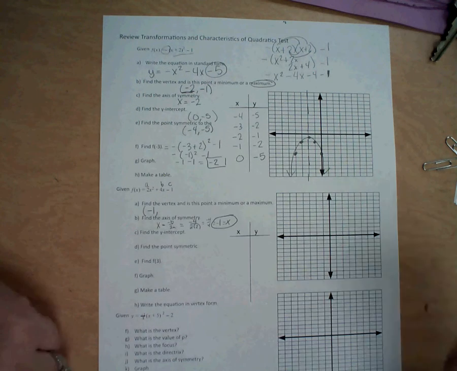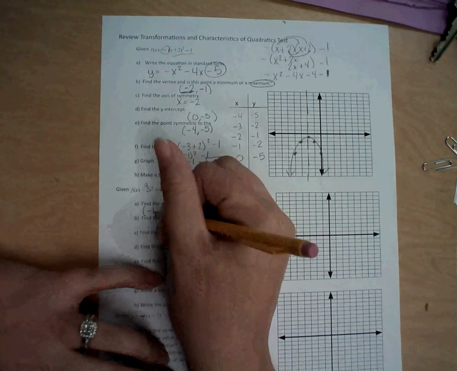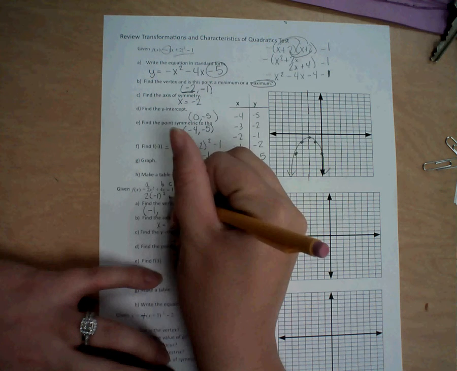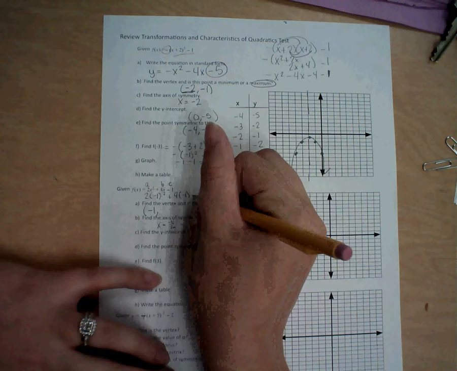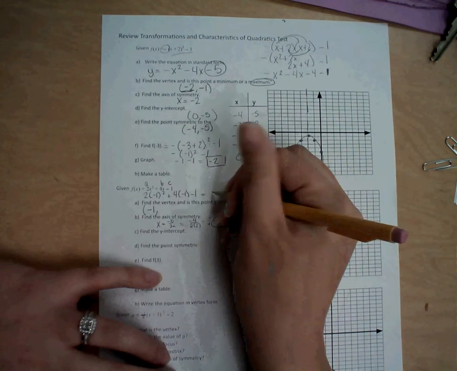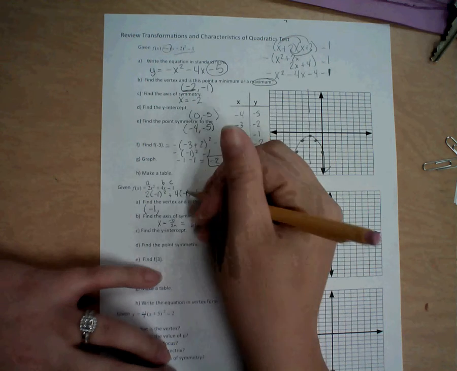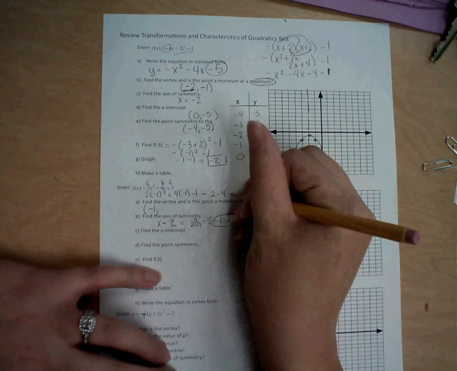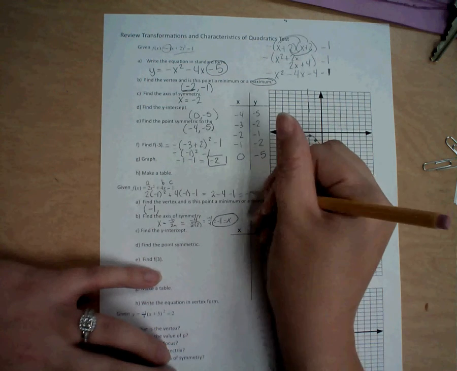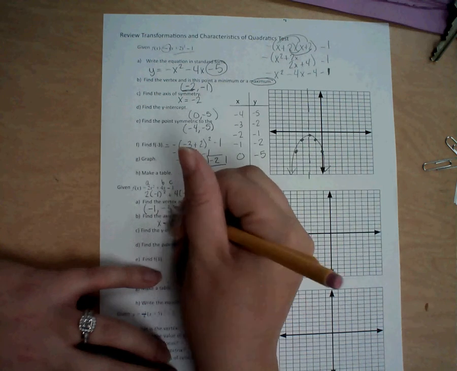If I want to find the y-coordinate, I need to substitute negative 1 in for x. So 2 times negative 1 squared plus 4 times negative 1 minus 1. Negative 1 squared is 1. 1 times 2 is 2. 4 times negative 1 is a negative 4 minus 1. 2 minus 4 is negative 2, minus 1 is negative 3. So negative 1, negative 3 is my vertex.